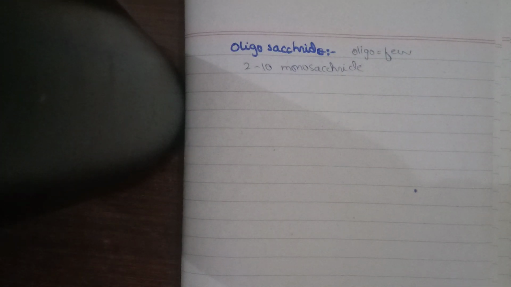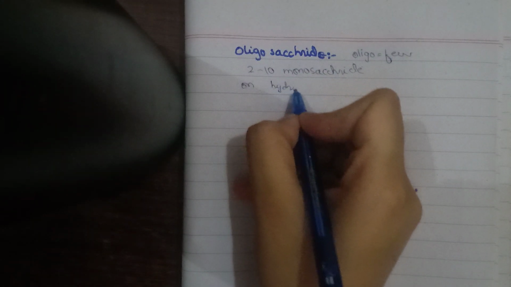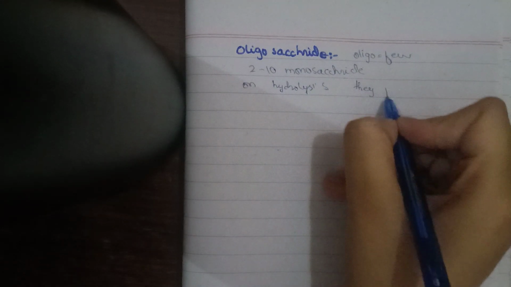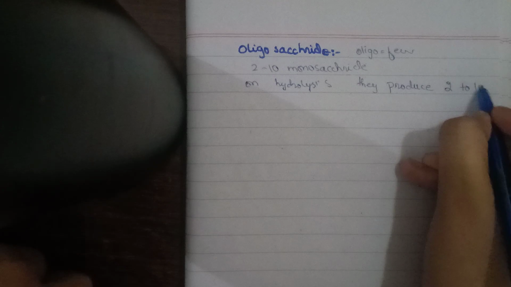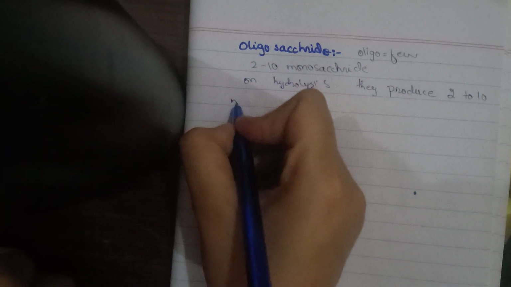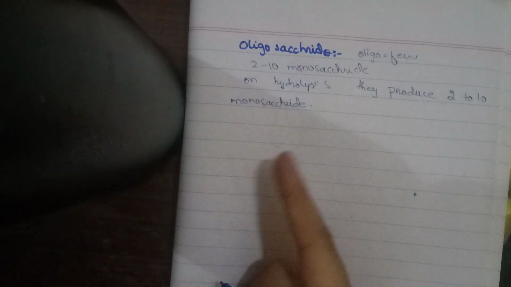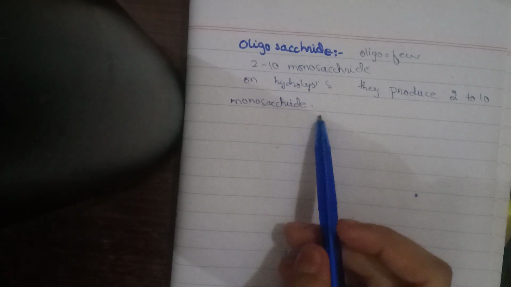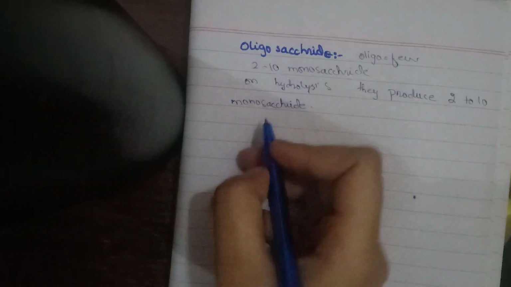Now what do I mean here, that they are composed of 2 to 10 monosaccharides? Let me tell you. Basically on hydrolysis they produce 2 to 10 monosaccharides. So on the basis of classification, we have named them oligosaccharides, meaning few, when on the basis of hydrolysis they produce 2 to 10 monosaccharides. So let me write a reaction here so you can have a better idea.